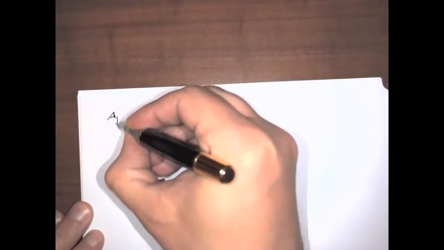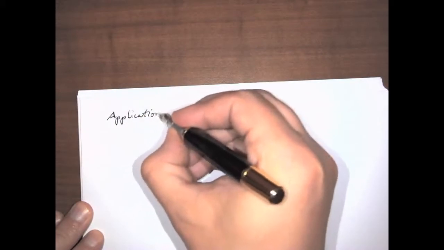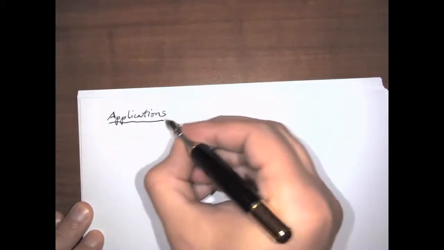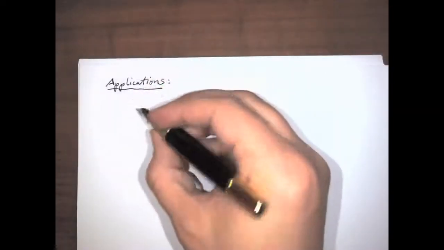And then the last little bit, this is now a slight twist, is in the subject of applications. So when it comes to application problems, in other words, word problems, there's a slight change in the way we usually think about it.